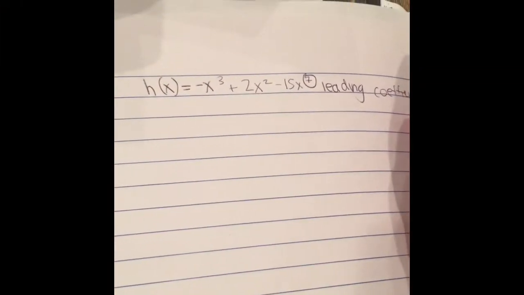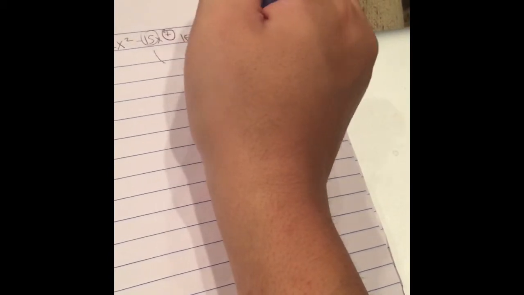So in the first example, you are going to look for the degree, which would be 7, and the leading coefficient, which is the number in front of it, would be negative 15, and the degree is an odd number.